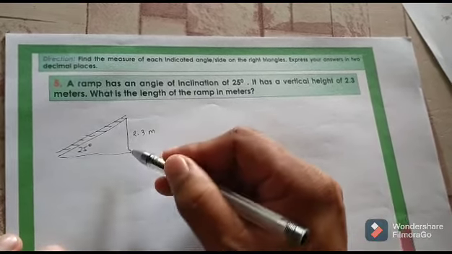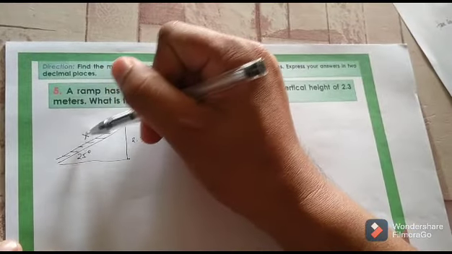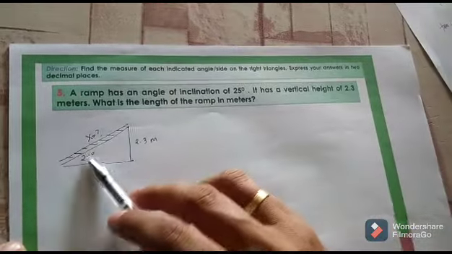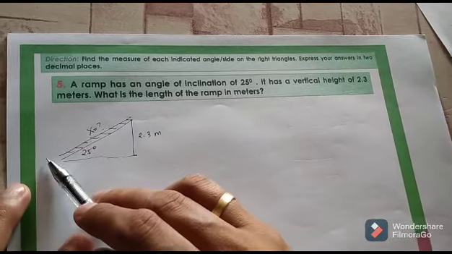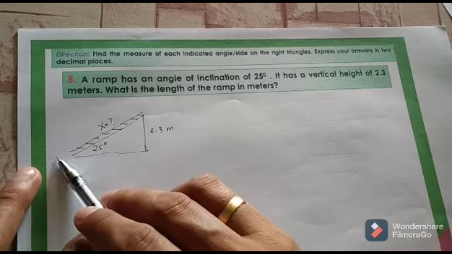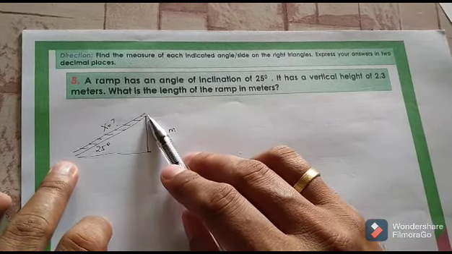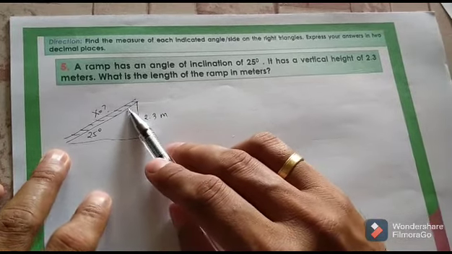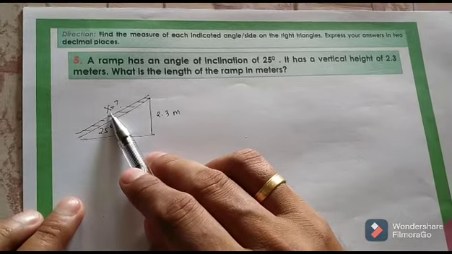From there, that's the vertical one, horizontal rather. So this is what we are looking for. What is the length of the ramp in meters? Just like when you're going to carry a heavy object from here to there, that would be one way of carrying a heavy object using the ramp. So in this case, you will be looking for our x.